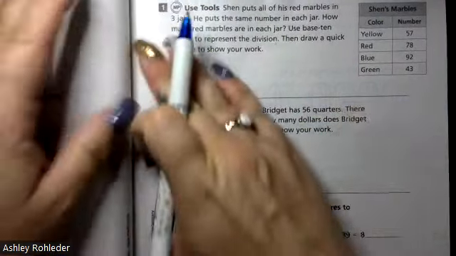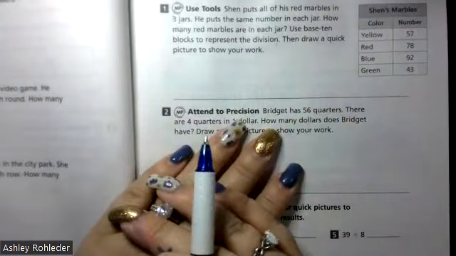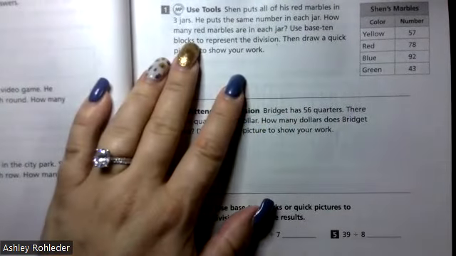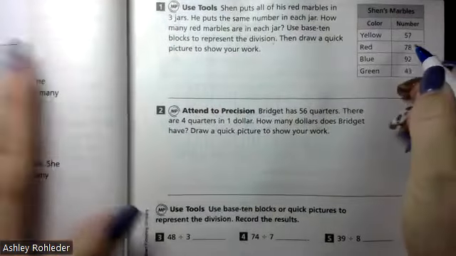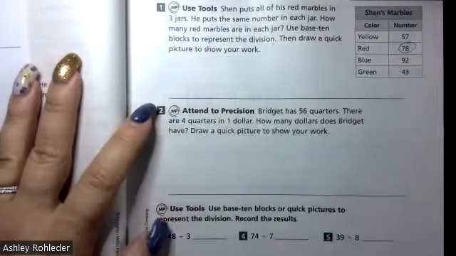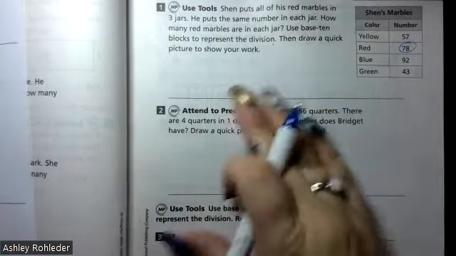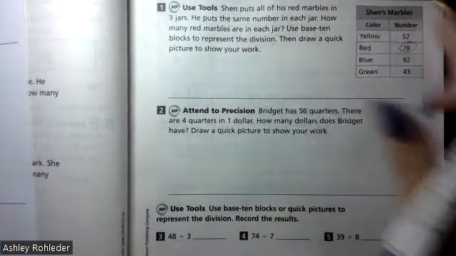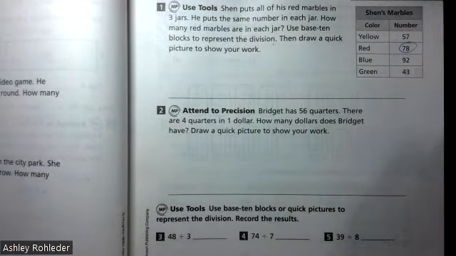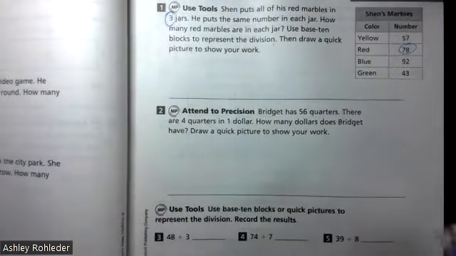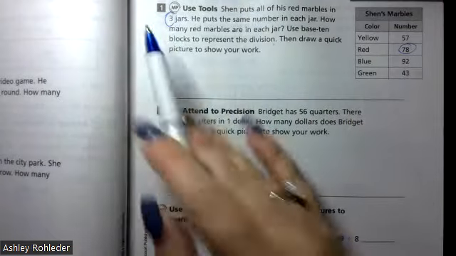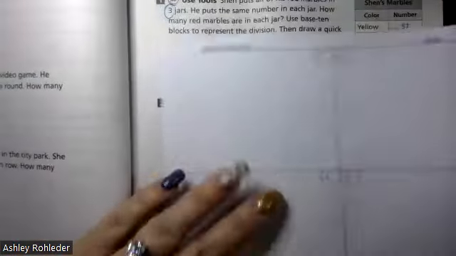All right. Number one, Shin puts all of his red marbles into 3 jars. So he puts 78 marbles into 3 jars. He puts the same number in each jar. How many red marbles are in each jar? So what would I do there? Okay, so which one would go inside the box?